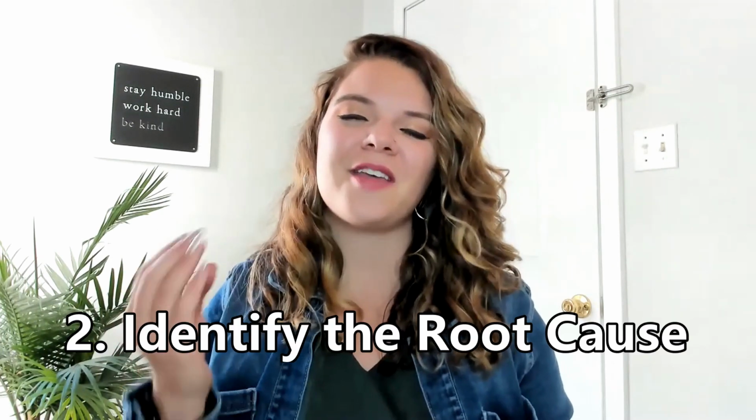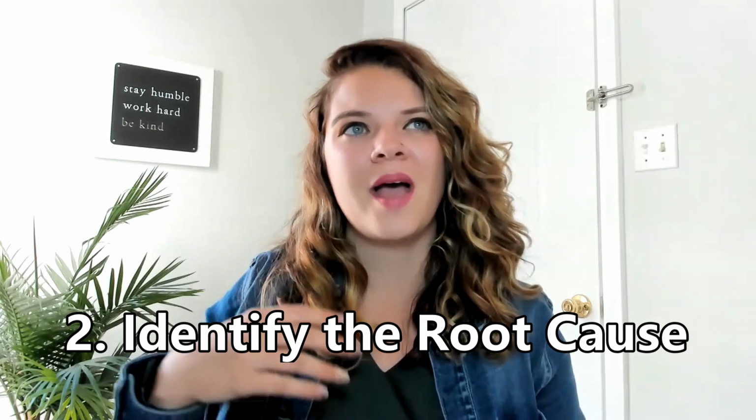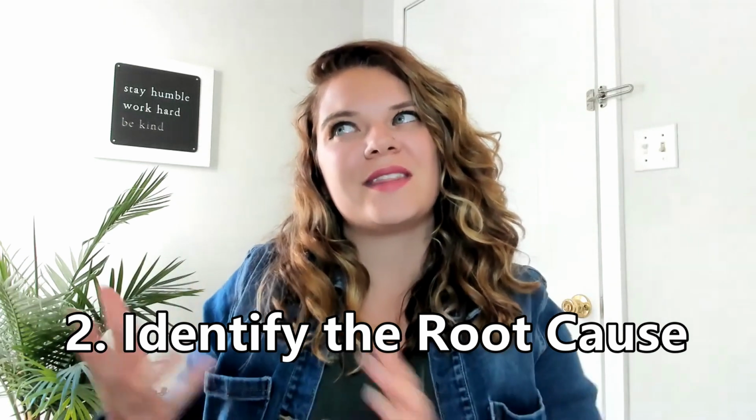The second step, once you are aware that this is a problem and you want to fix it, is to identify the root cause of the problem. After you have an awareness that this is a chatty class and you want to fix it, you want to discover what is causing your class to be chatty in the first place.